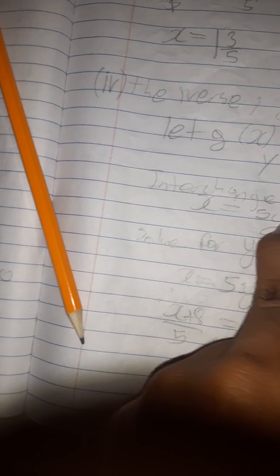Now come down to part iv, question 1, the inverse of g of x. Let g of x equal 5x minus 8. We're going to use y as a different variable. So y equals 5x minus 8. Interchange x and y, so we change the x and the y. So x equals 5y minus 8, and we're solving for y.